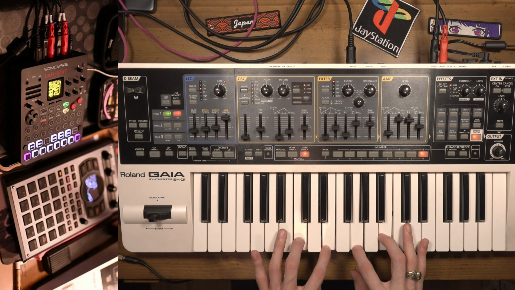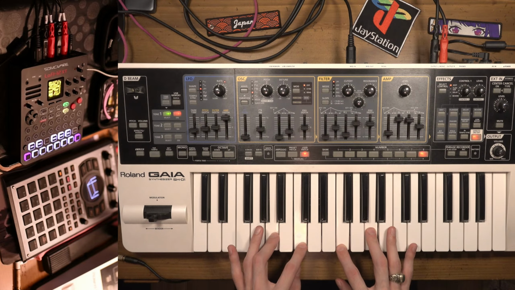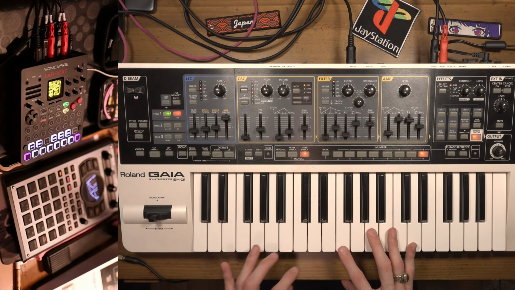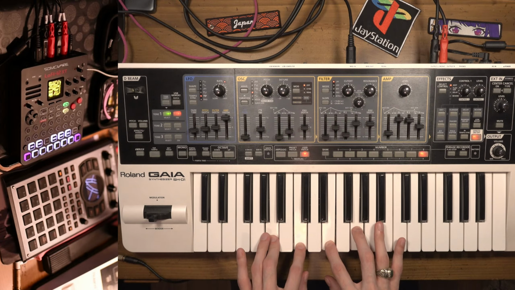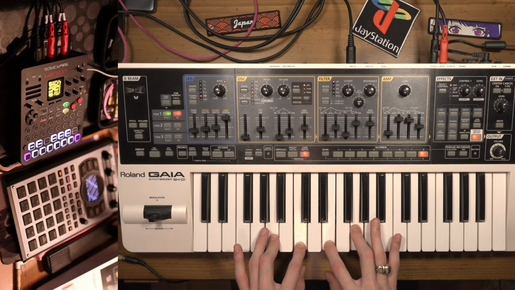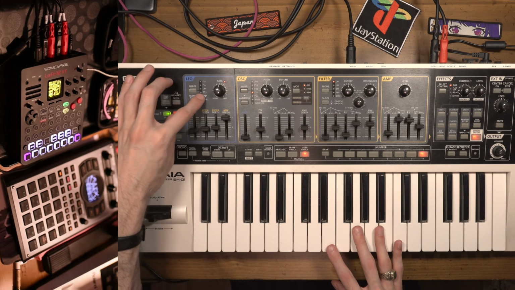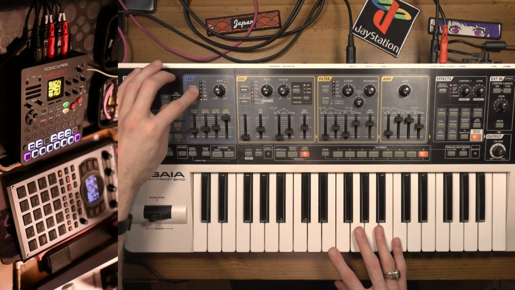Sounds like a sick, I don't even know. Kind of like the sound of it, but either way. So that's saw, what do we got, square? And then yeah, what the hell is this one? It's like a square random.